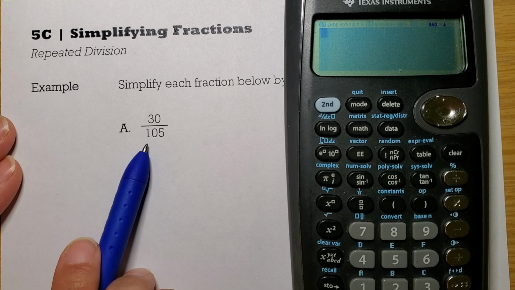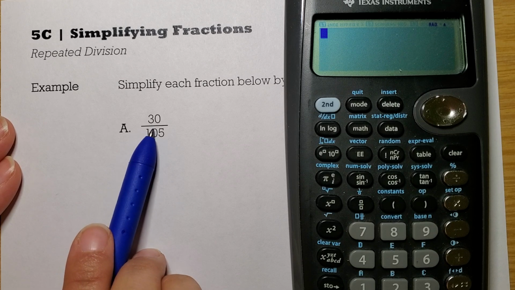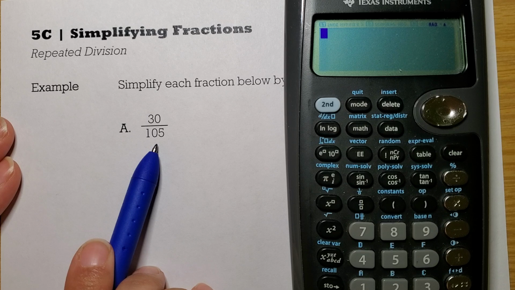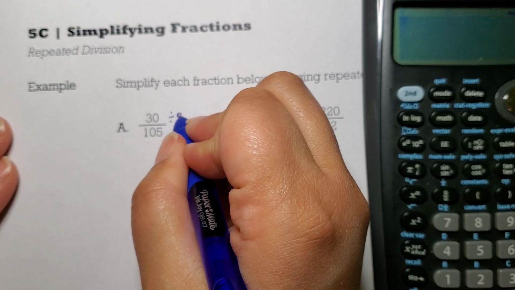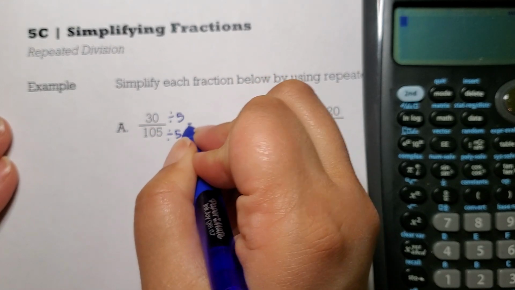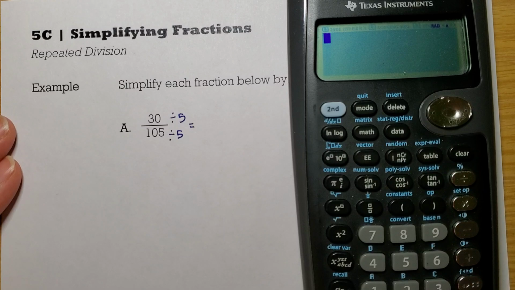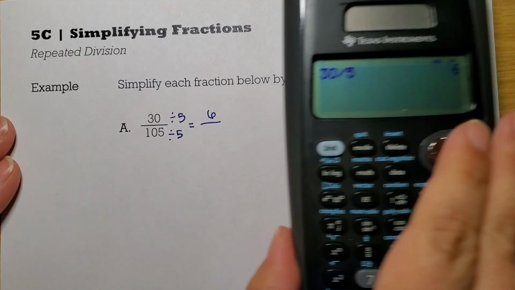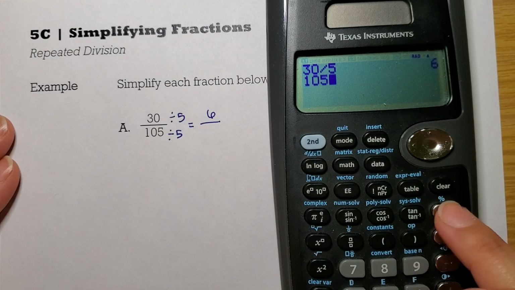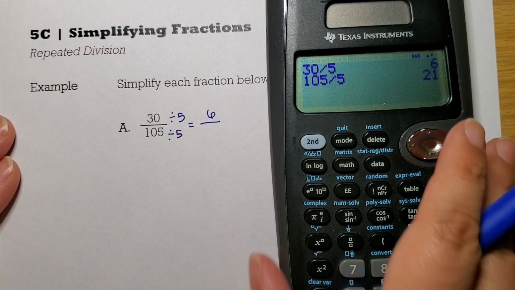For example, I notice that the top ends in 0 and the bottom ends in 5. And I know that 5 is a factor of any number that ends in either 0 or 5. So I know 5 is going to work here. I'm going to divide the top by 5 and the bottom by 5. So 30 divided by 5 gives me 6, and then 105 divided by 5 gives me 21.